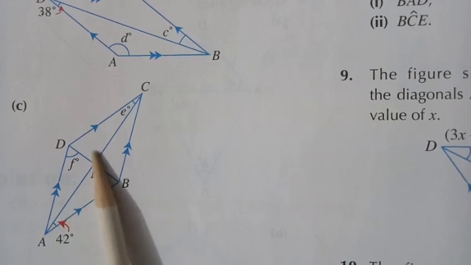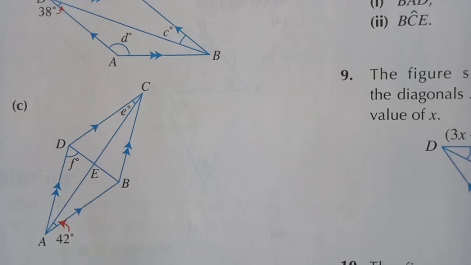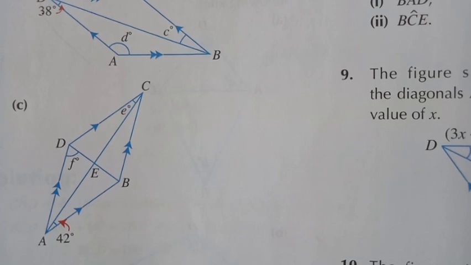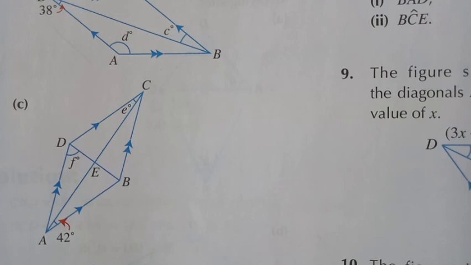Now easily we can find out angle F. Sum of all the internal angles of a triangle is equal to, yes, equal to 180 degree. Solve it just like an equation. So I am sure you are able to solve it. Do it by yourself.